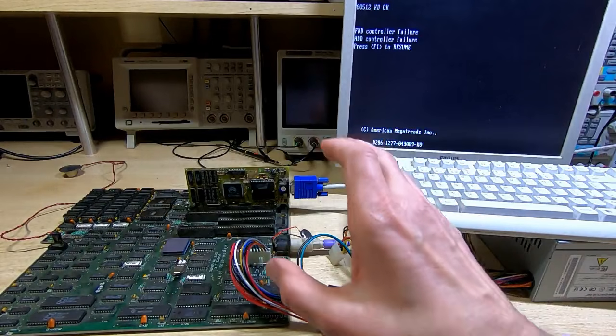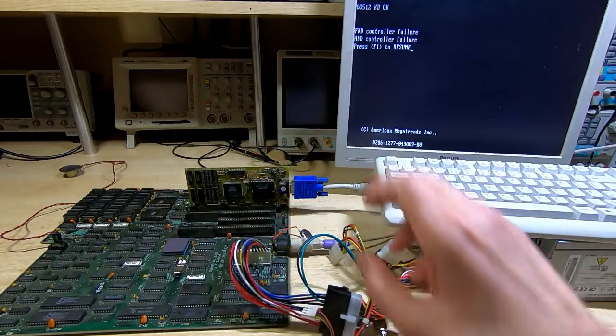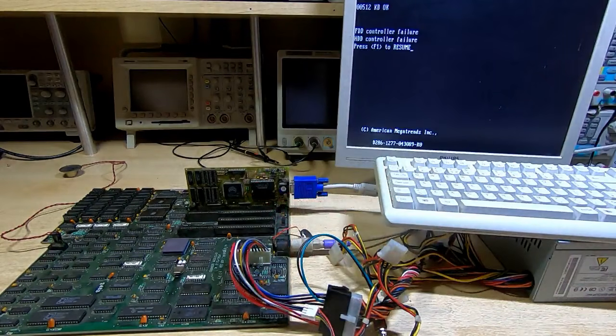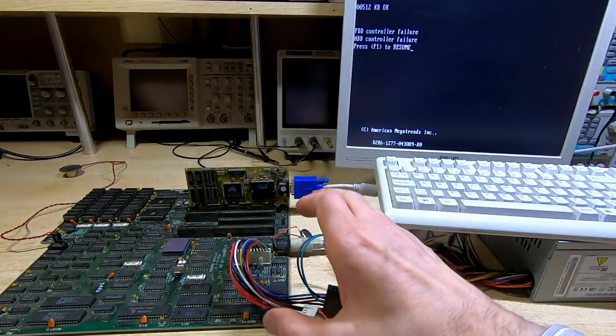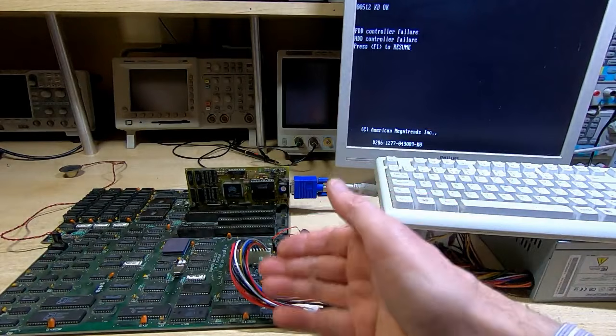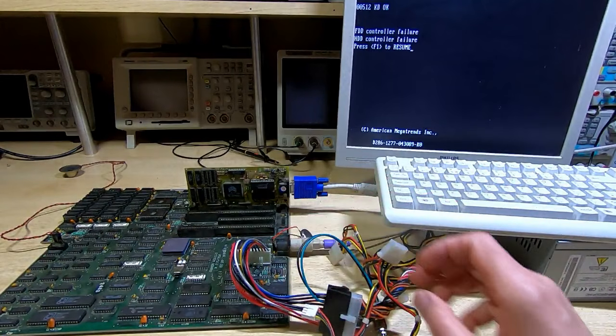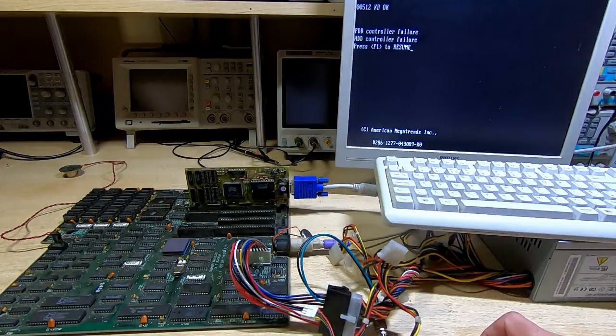So in the previous video I got as far as showing the motherboard up and initially running, and we ended up with these two faults on the display: floppy drive controller failure and hard drive controller failure. Now the only reason they're coming up is because in the BIOS I have told the motherboard that there should be a floppy drive and there should be a hard drive. If you disable those, you won't get those warnings, but then you won't be able to use any drives. And obviously we need some sort of interface to get data in and out of this thing.